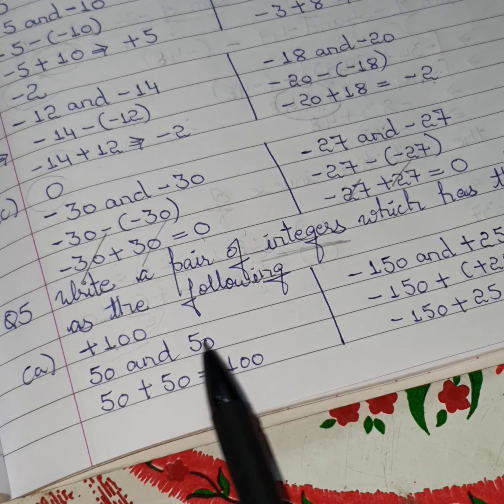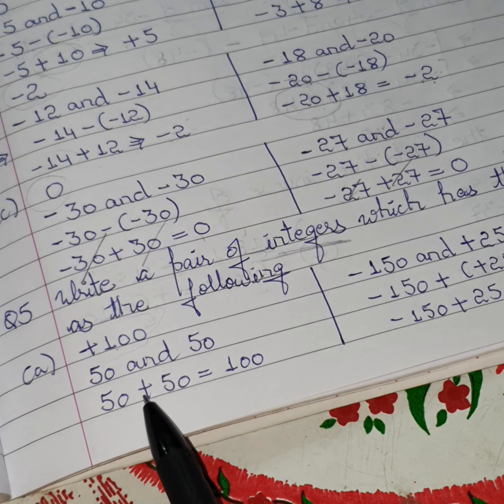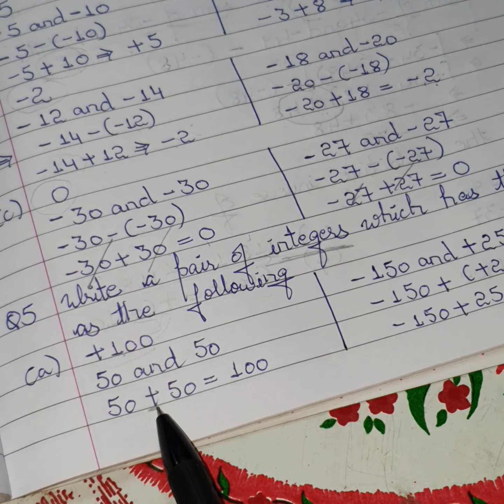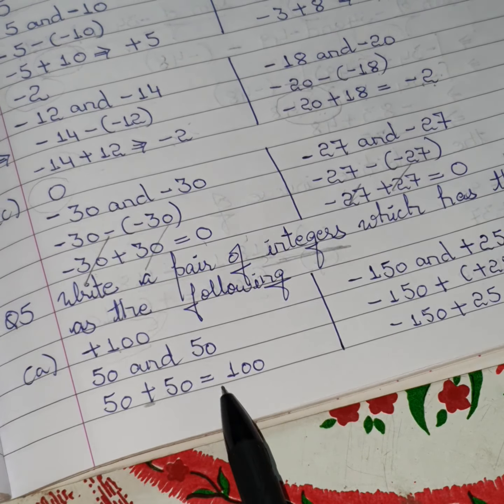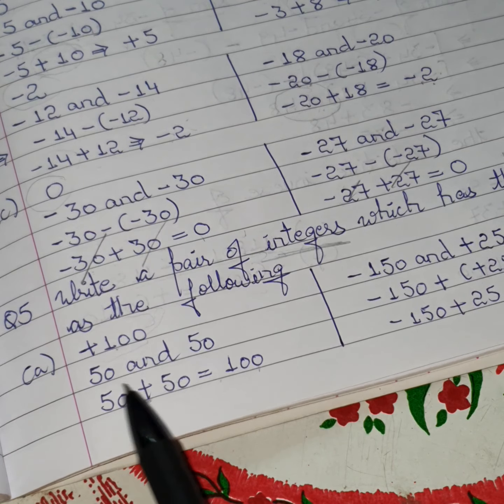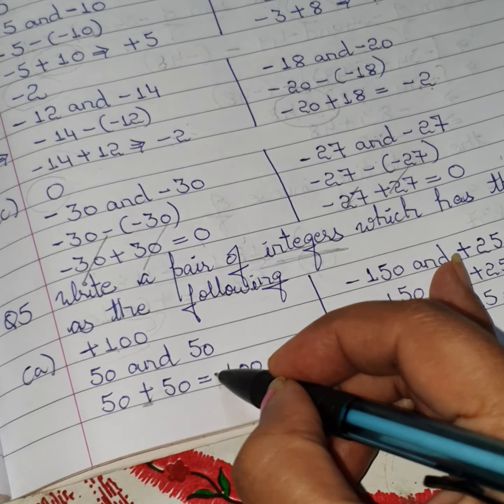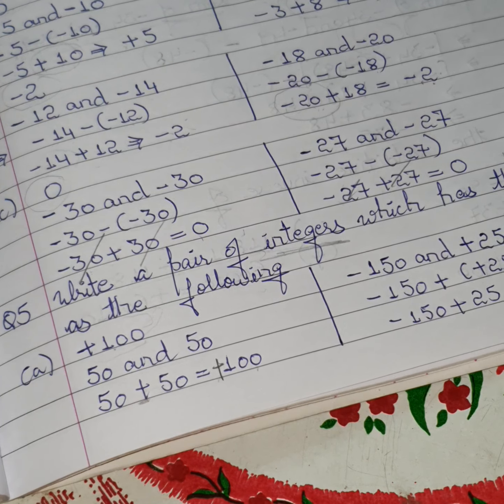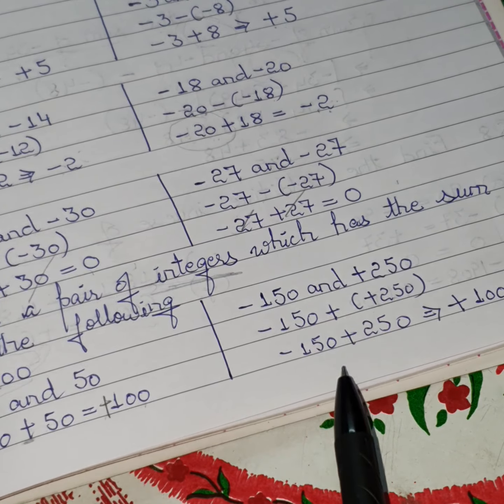So I have taken both the numbers as 50, and I have to do addition only, so in between I have put addition sign. So 50 plus 50 is 100, and when both the numbers are with plus sign, then in answer also plus sign comes, so plus 100. Similarly, I have taken one more example.